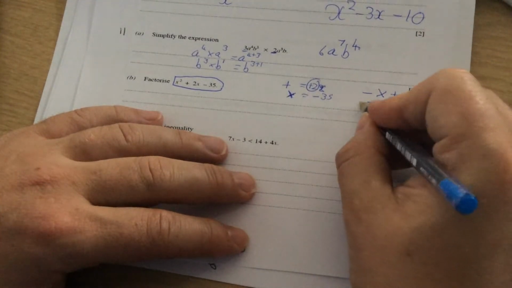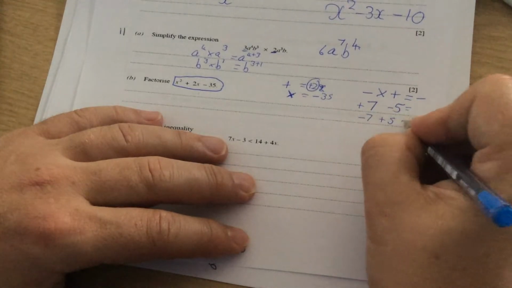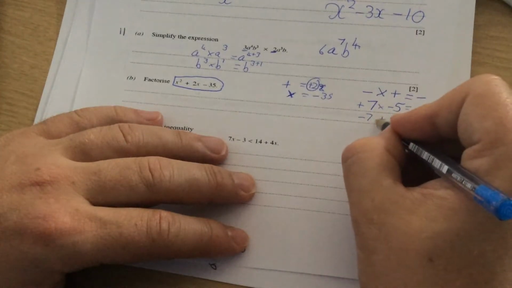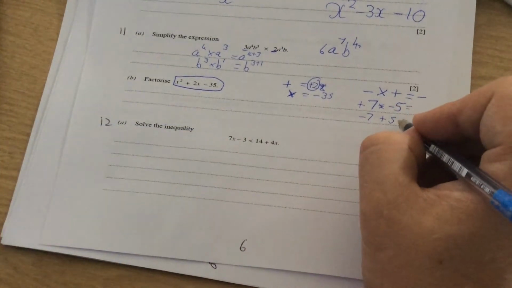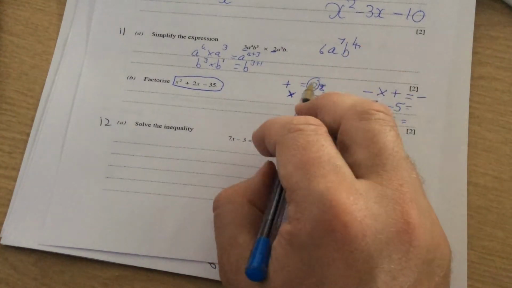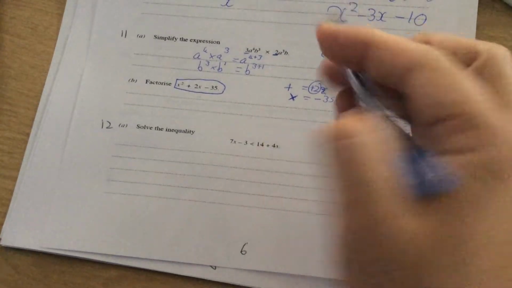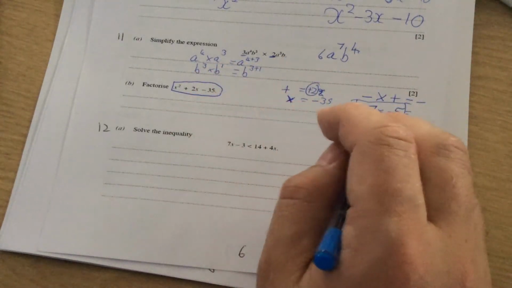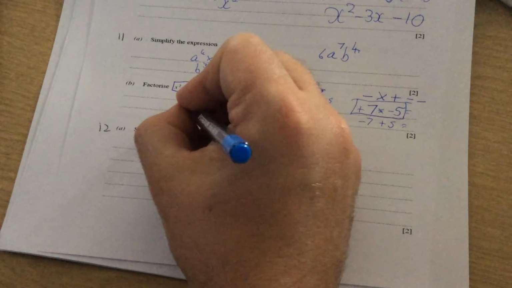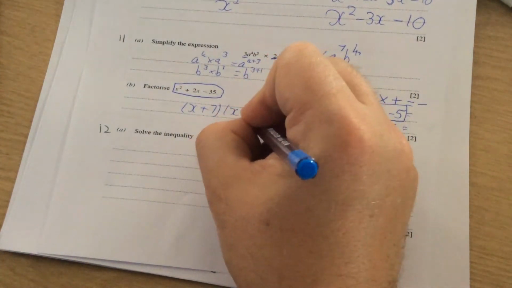It's either going to be plus 7 minus 5, or minus 7 plus 5, because 7 times minus 5 is minus 35, and minus 7 times plus 5 is minus 35. But because I've got to make a plus 2, I'm going to be using the top one, because I need my plus number to go bigger. I'm going up 7 and coming back down 5, so I end up at plus 2. So the answer would be x plus 7, x minus 5.